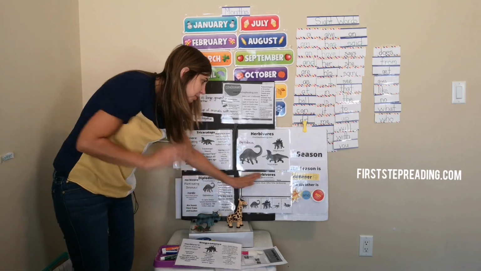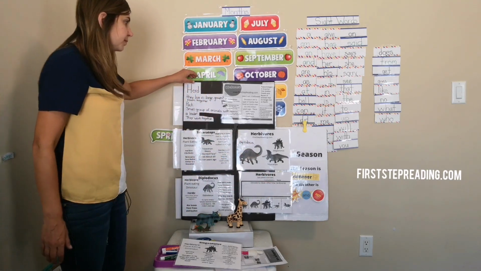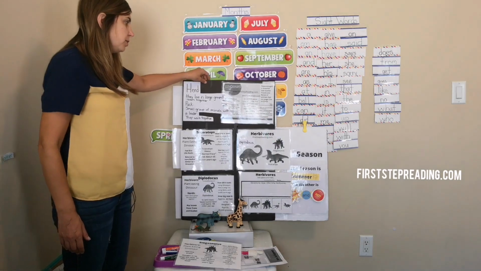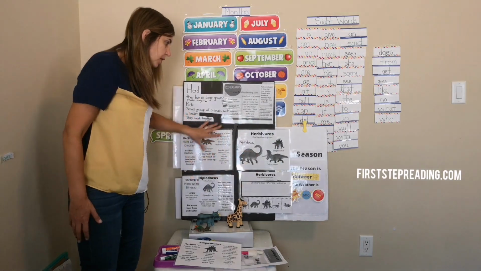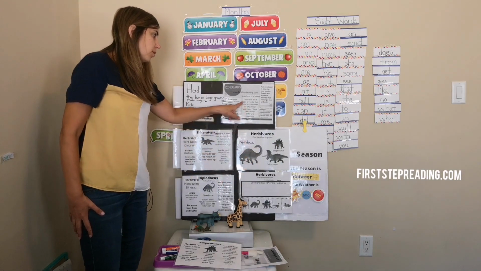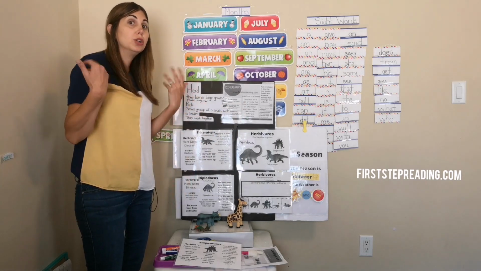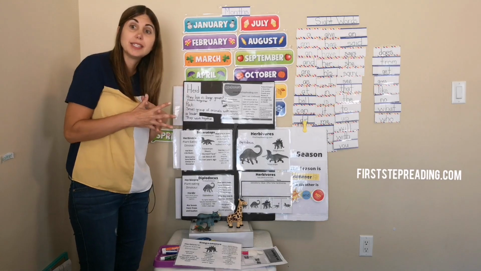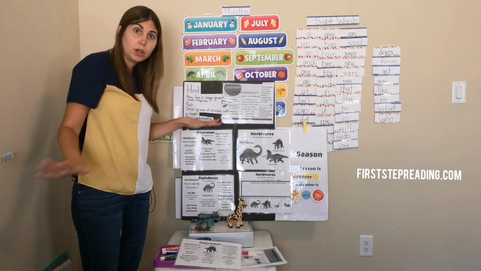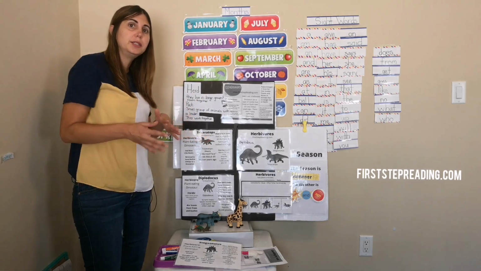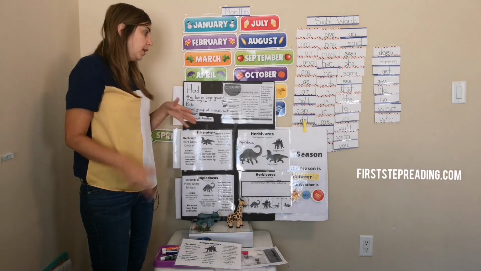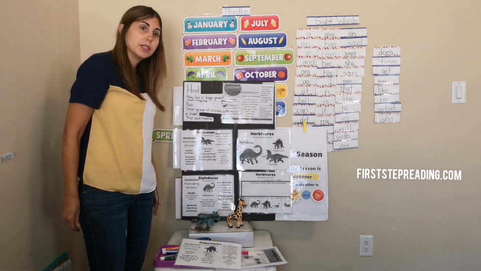And this is our herbivore worksheet. So we talked about our herbivores. What is a dinosaur? Dinosaurs are a type of reptile that lived long, long ago. They are extinct. They are no longer alive. Extinct means no longer living. Why are the dinosaurs extinct?